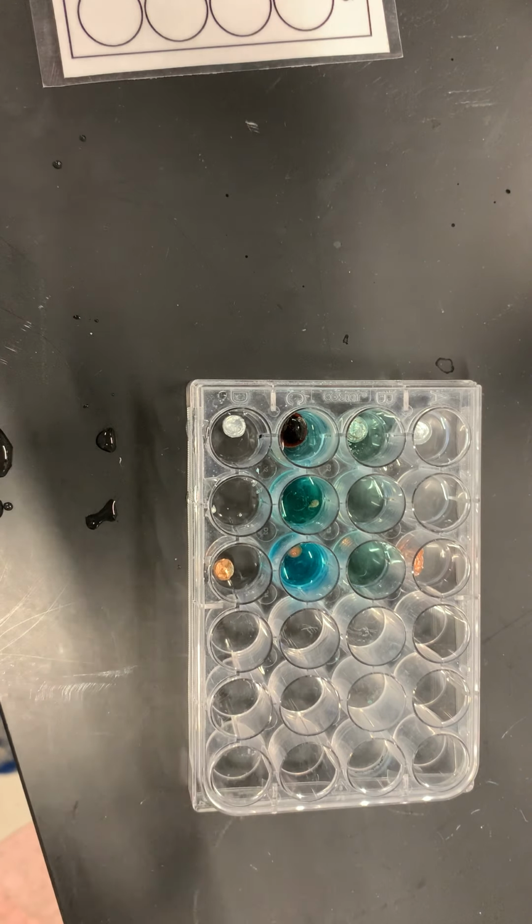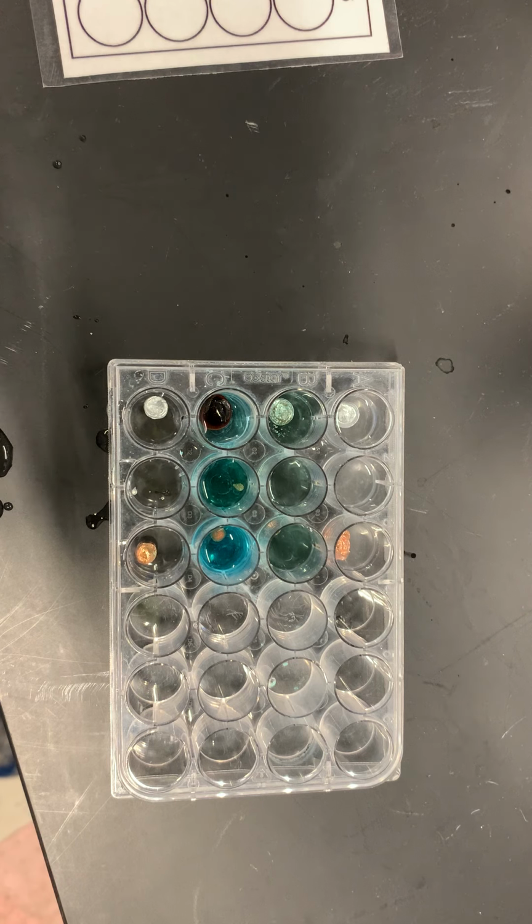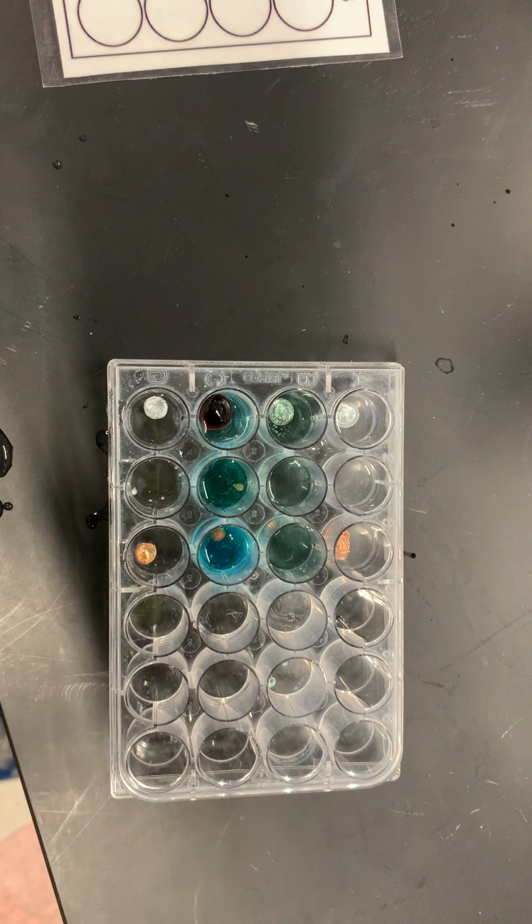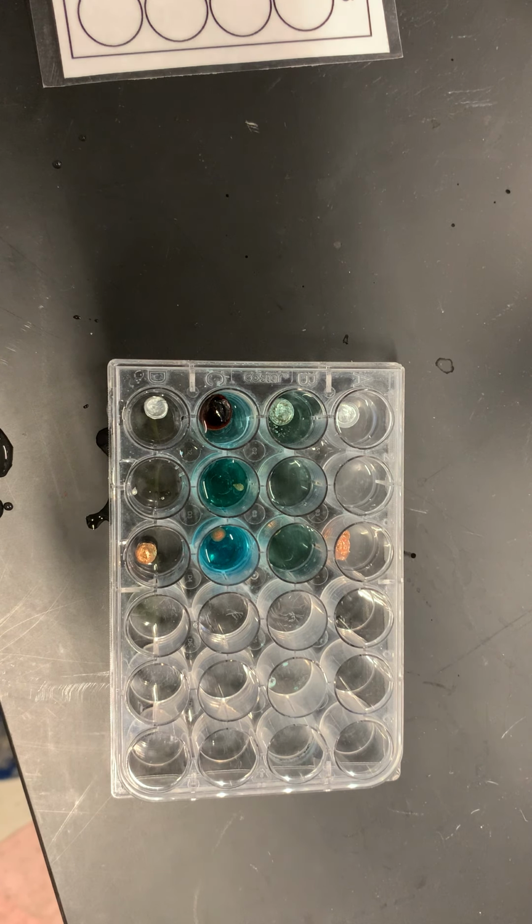So this, I'm going to let incubate for the better part of 30 minutes. I'll agitate it every 5 minutes. And that's what I'm going to do for part 1.